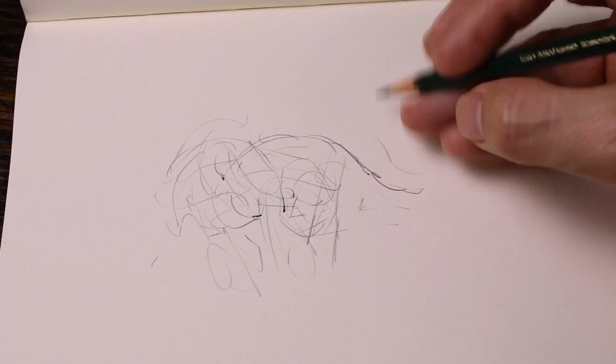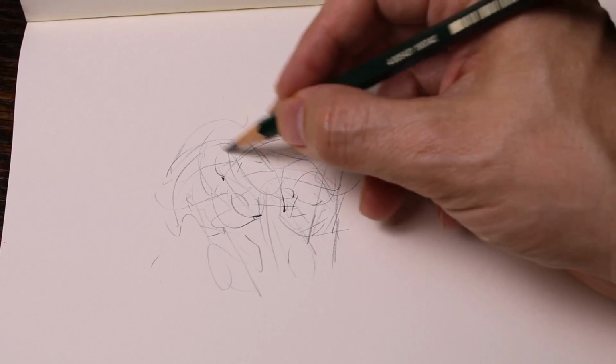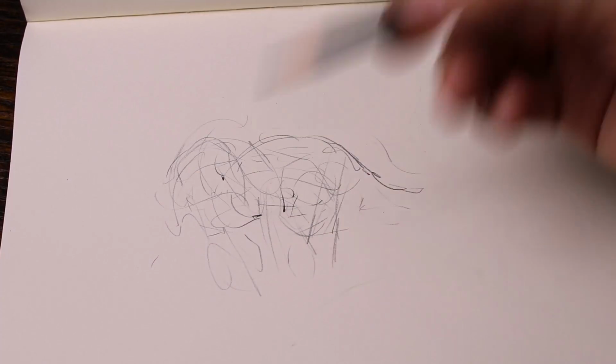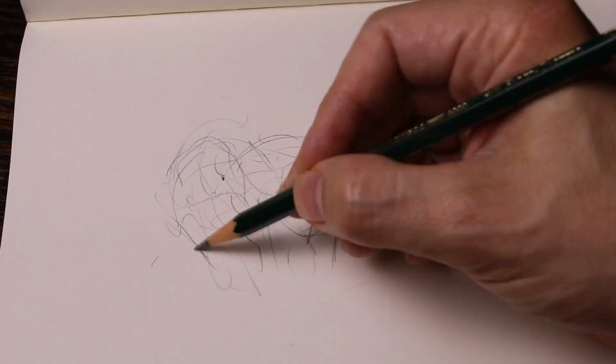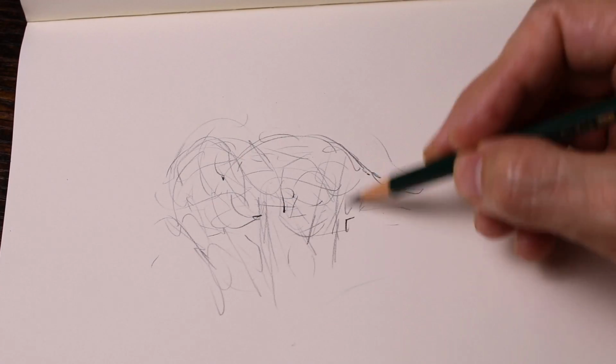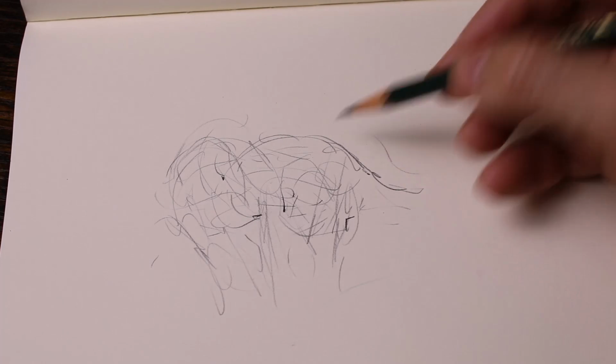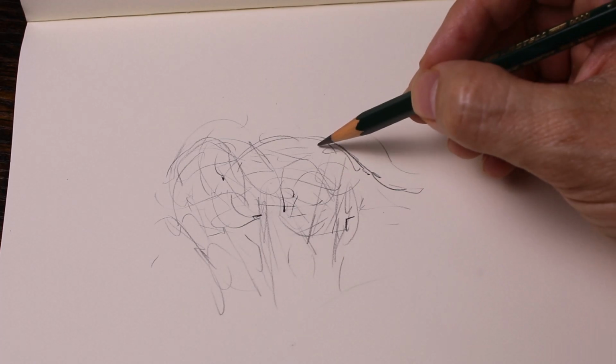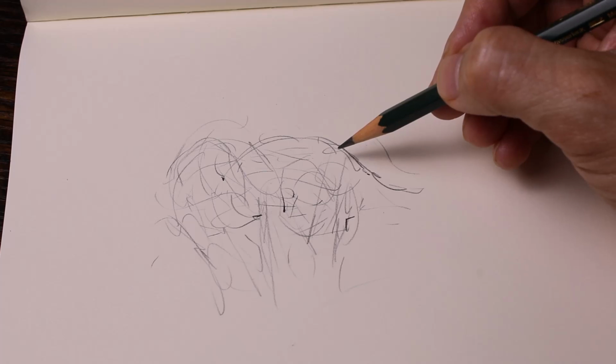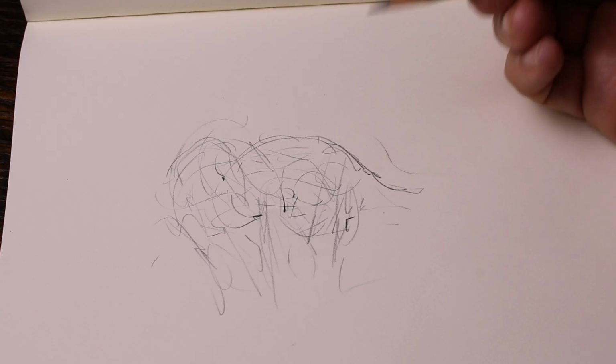I do not have an animal in my head that I'm pulling reference from. Instead, what I'm doing is I'm just indicating where maybe legs and the body and the head and everything could exist without worrying too much about making it perfect.